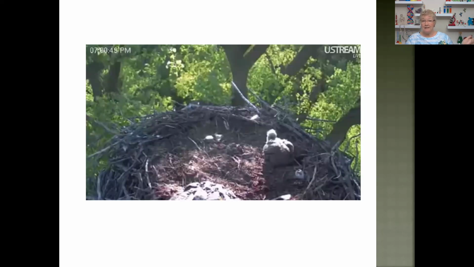So the clock ticked all day long. Cameras and people all over the world were watching, but the parents didn't come back. But there was hope, because we could see the parents in the area, flying around watching. Then, just after 7 o'clock that night, this is what happened.